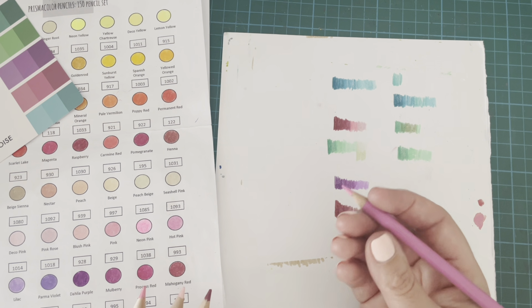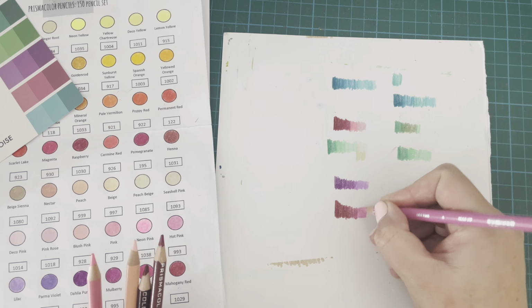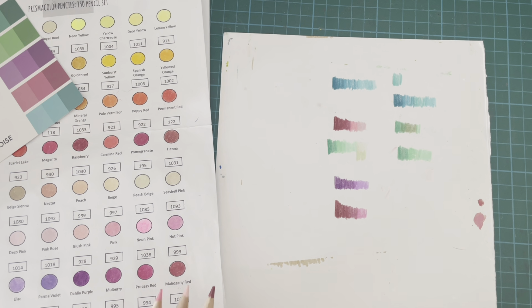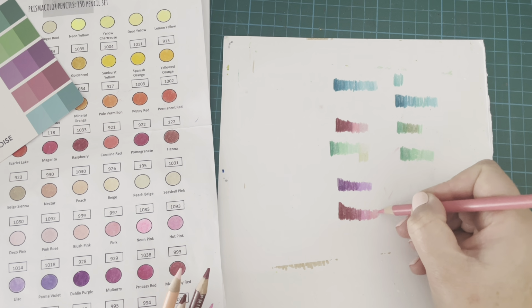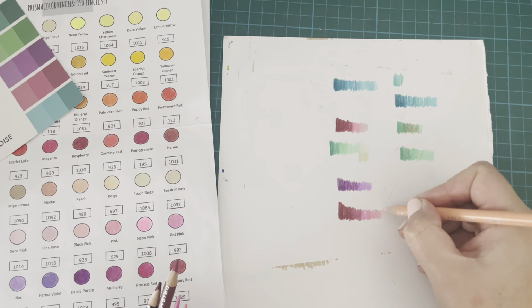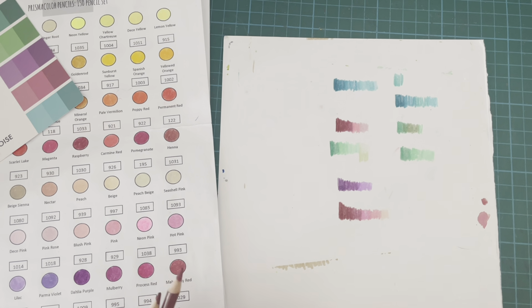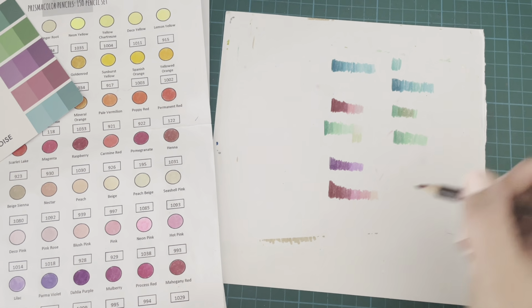Let's try popping the hot pink in there. I don't know if it's going to be too pink. Then I've got my rose. Yeah, I feel like that hot pink is maybe too pink. And then I've got Deco Peach. So I think I need to get rid of that hot pink. Let's pull that out. Let's try again.